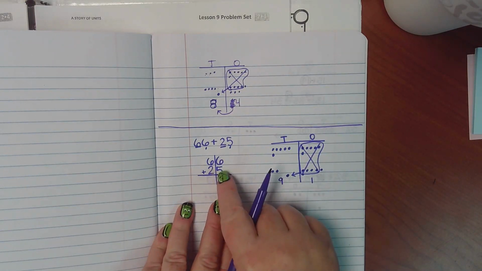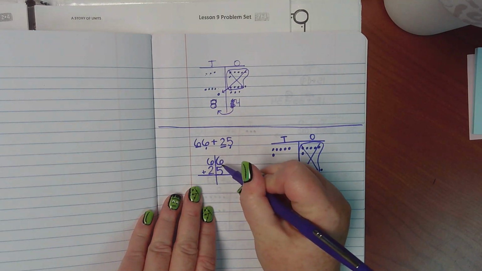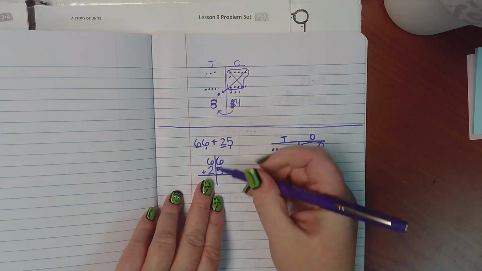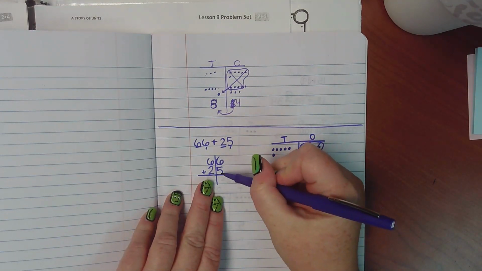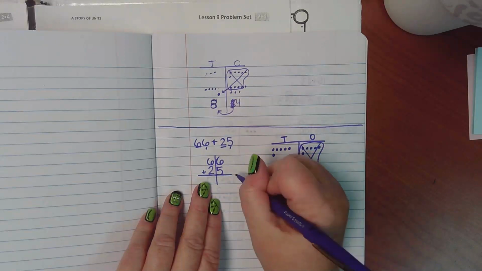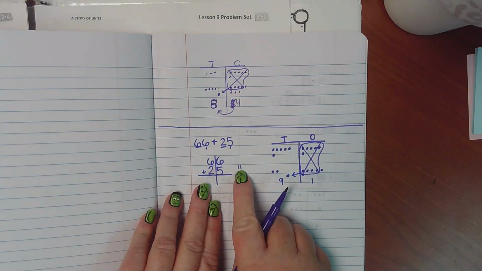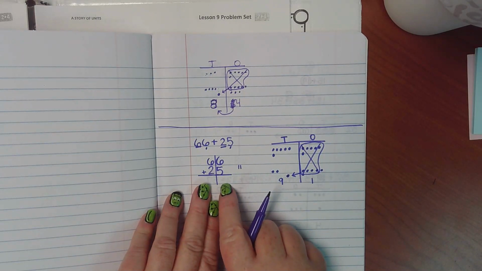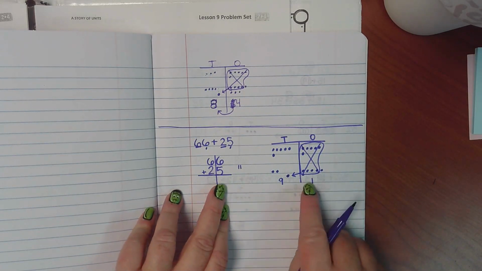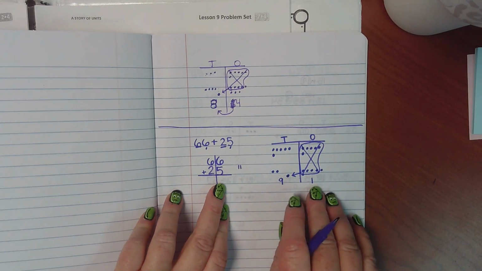But let's double check that we get 91 over here. Now vertically, we do exactly what we just did over here. What is 6 plus 5? Noah? 11. I'm just writing it so you can see it. 11 cannot just go under here, because we talked about this, only 9. 9 is the biggest number we can have in one spot.